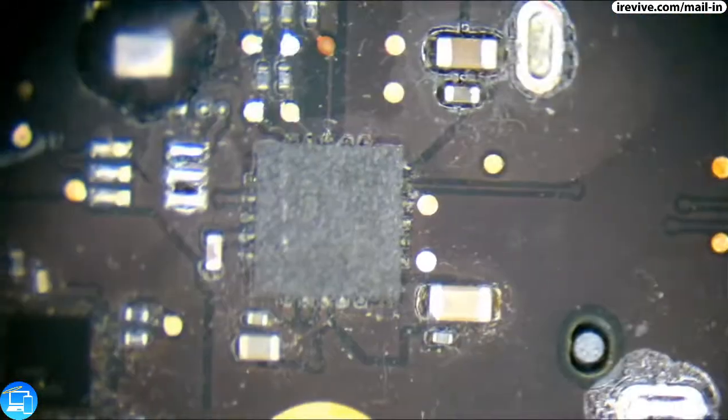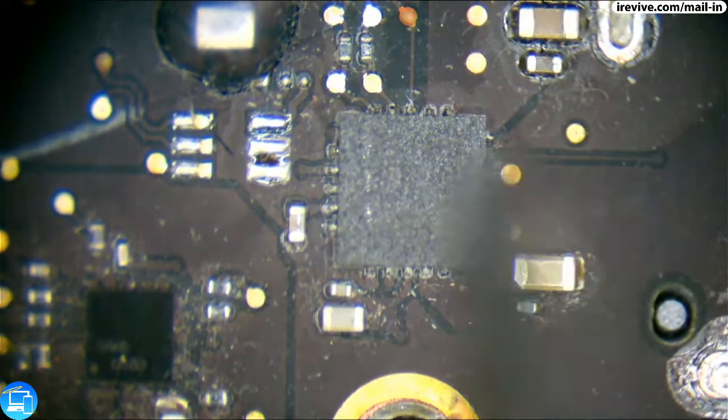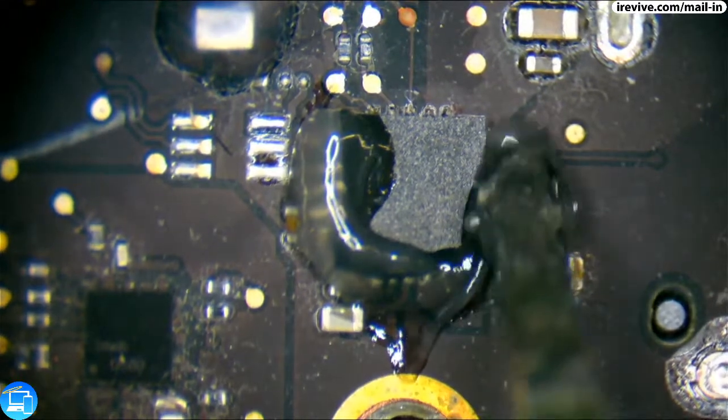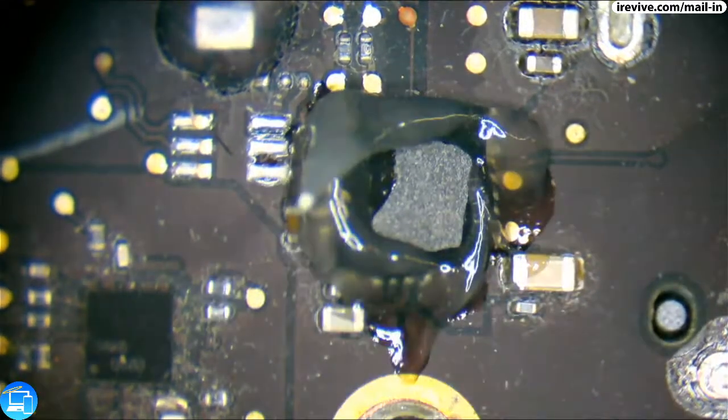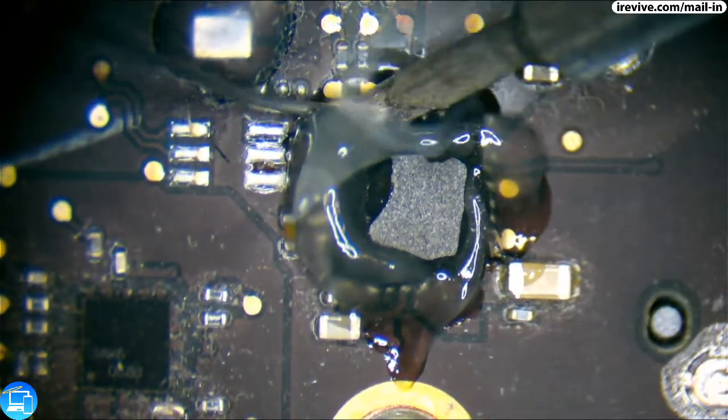Perfect. Found one right here. This one just looks on the dusty side. So let's go ahead and run some solder along the pins to make it melt a little easier for us.